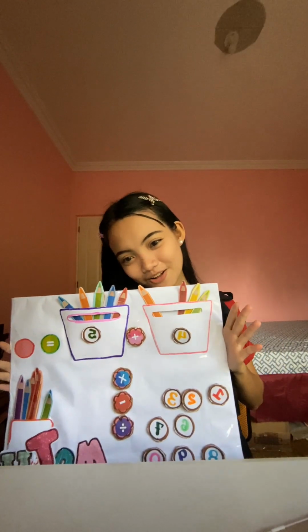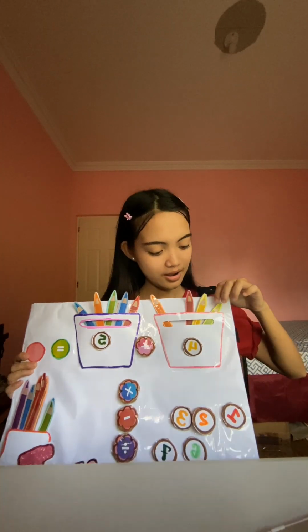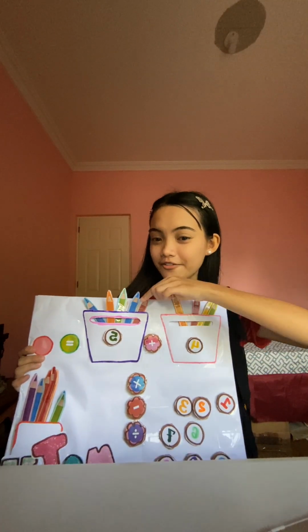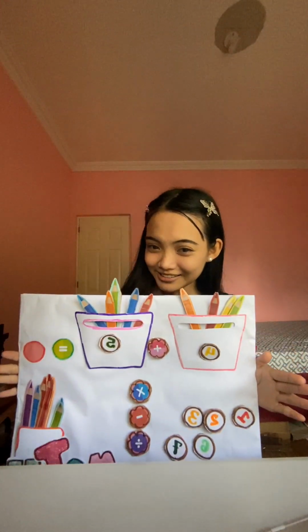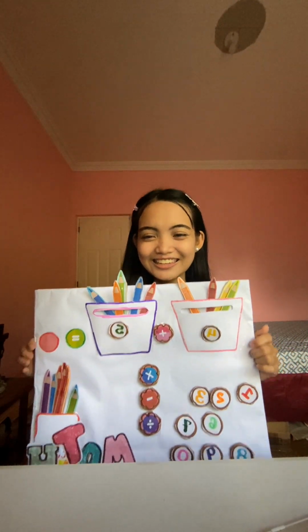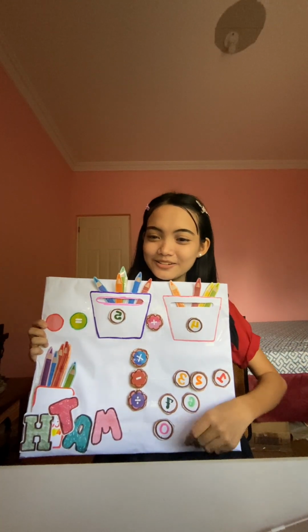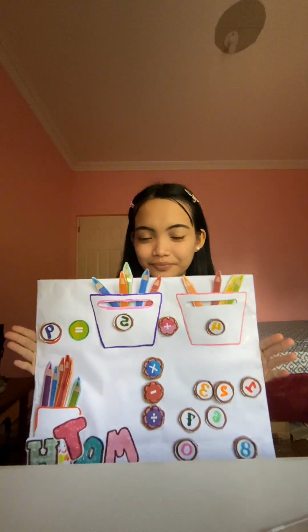Now let's solve. 4 plus 5 is equal to 1, 2, 3, 4, 5, 6, 7, 8, 9. So the answer of 4 plus 5 is 9. Yay! That is correct. So let's paste the number 9 here.